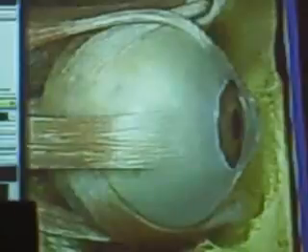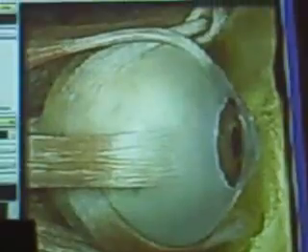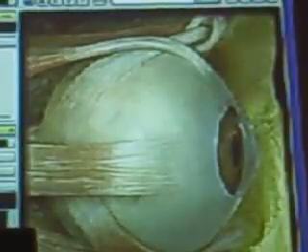Now, when we do the cow eye, I'm not going to ask you to identify the muscles on the cow eye. You need to know those muscles, but you're not going to be able to identify them, because they're a mess. I'm also not going to ask you to identify the right or left eye, because I don't think you're going to be able to tell.